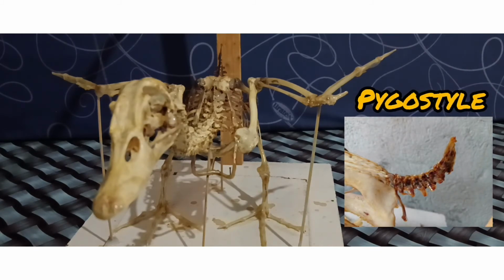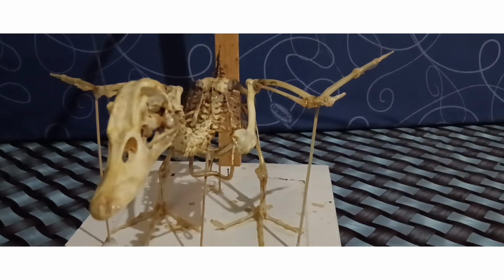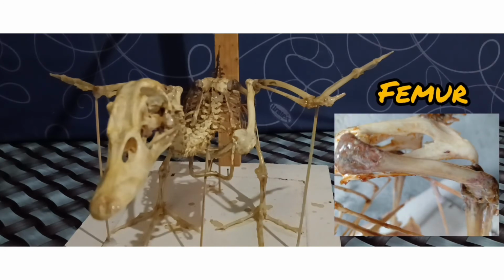Pygostyle is an important structure that serves to mount the tail feathers, providing critical control surfaces, especially during takeoff and landing. Next to the pygostyle, we have the femur. Femur is a typically long bone and it's quite thick and bent. The proximal end has a prominent head that fits loosely into the acetabulum. The distal end carries the deep pulley-shaped surface for the patella and two convex condyles that articulate with the bones of the lower leg.